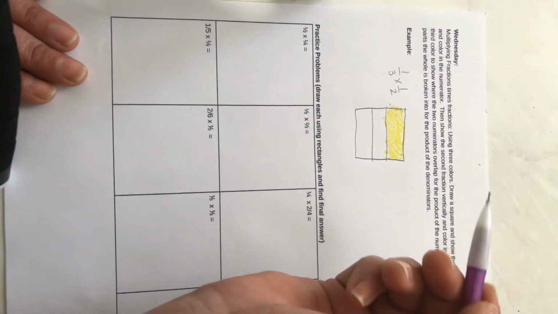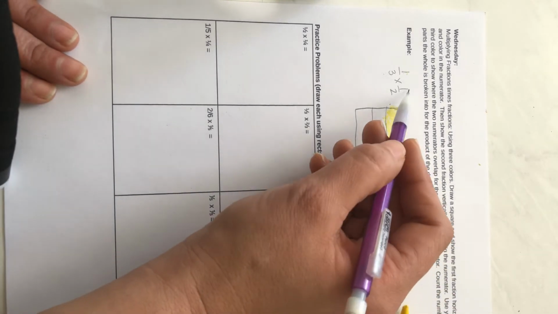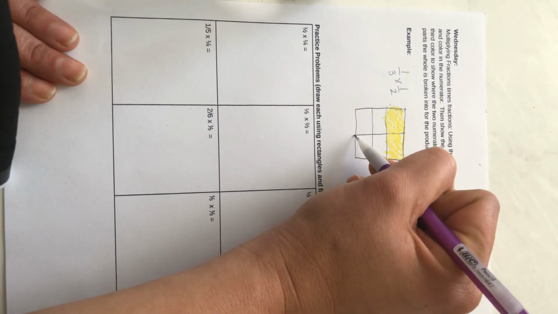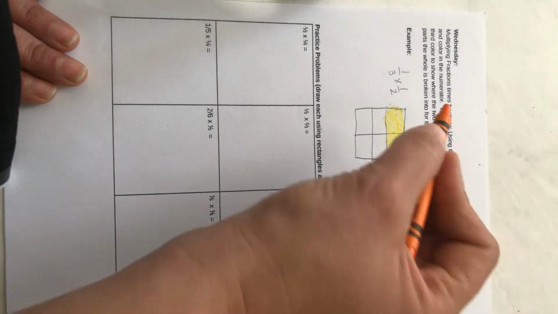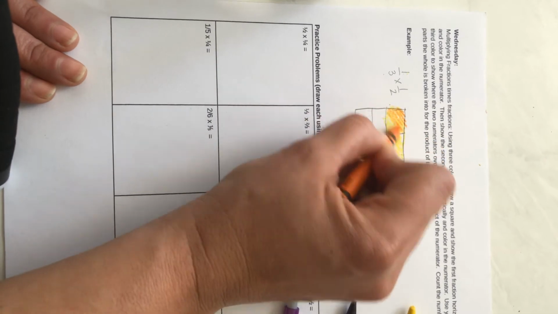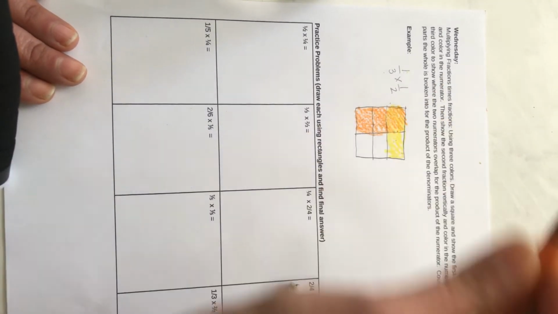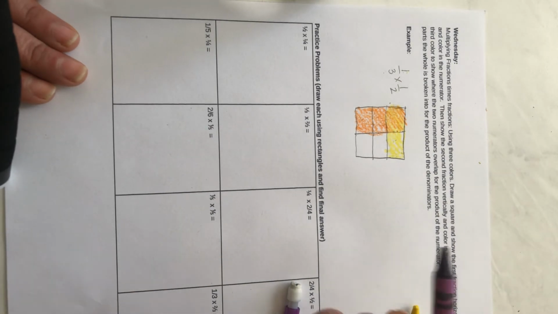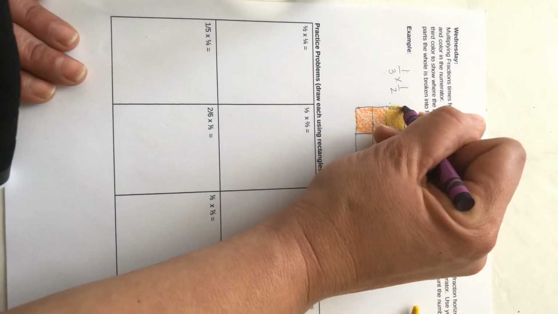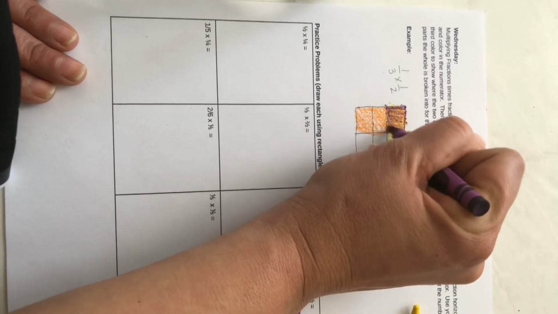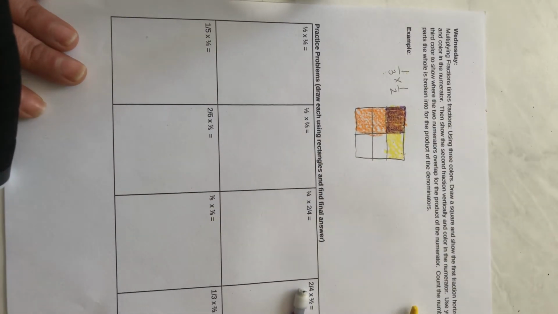Step two is to take it and break it up into the second fraction going the other way. So now I'm going to break it up into halves. I'm going to color in 1/2, overlapping my yellow. So that's 1/2, okay? So 1/3 taken 1/2 of the time, you're going to show where the two overlap with your darkest color, and that will be your answer.